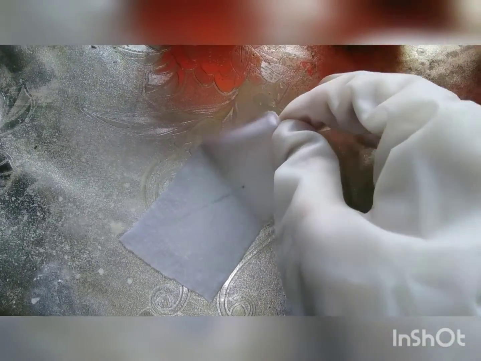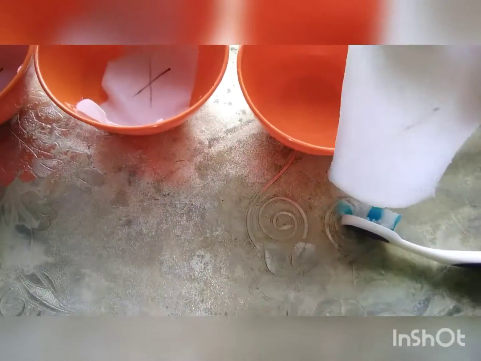After done rubbing the stains, I will put them back in the container.